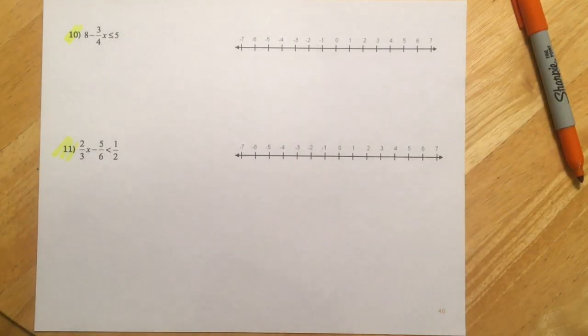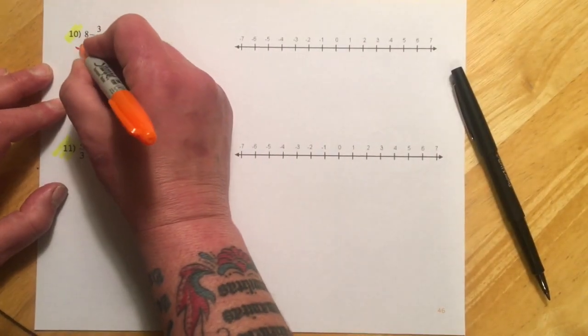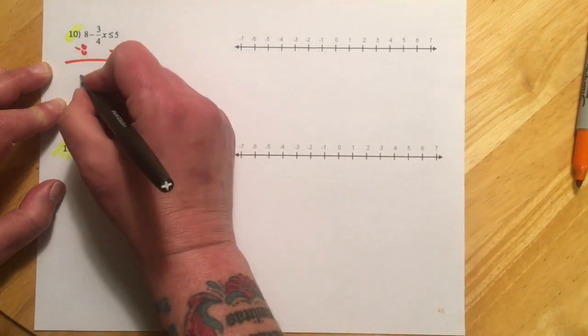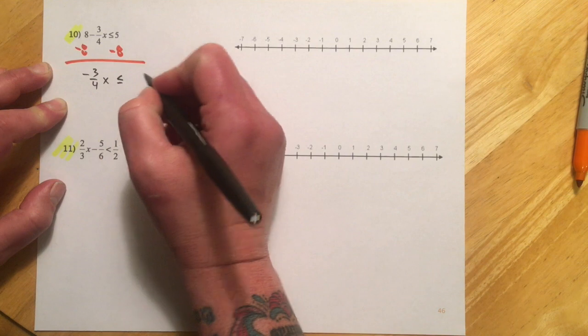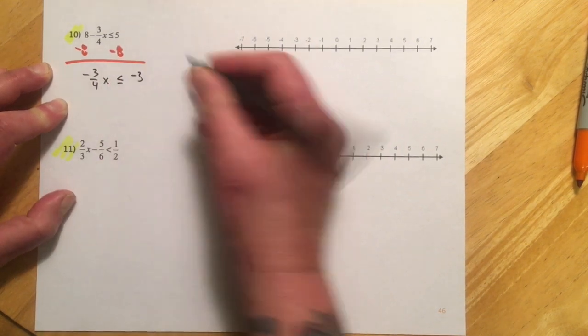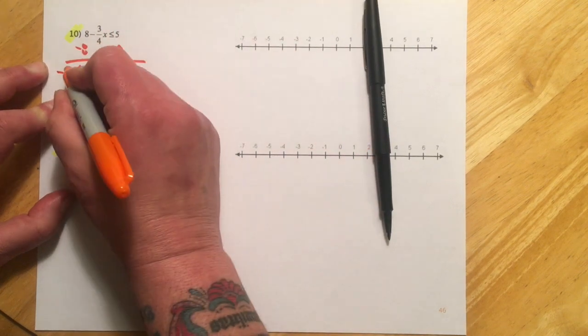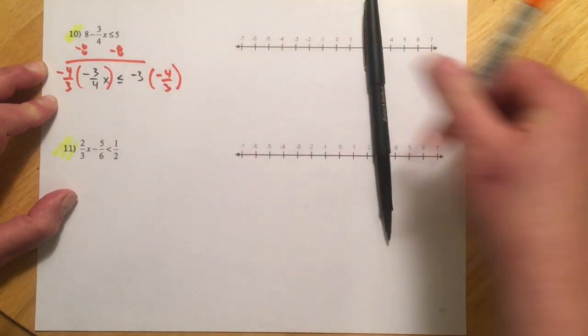And then these last two are the ones that you guys try in class. So here I'm going to move this 8 over first. And that's going to get us negative 3/4 x is less than or equal to negative 3. And then we'll do the reciprocal trick, so it'll be negative 4/3.